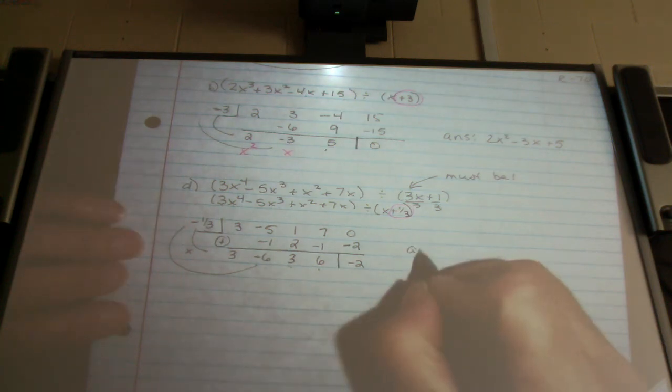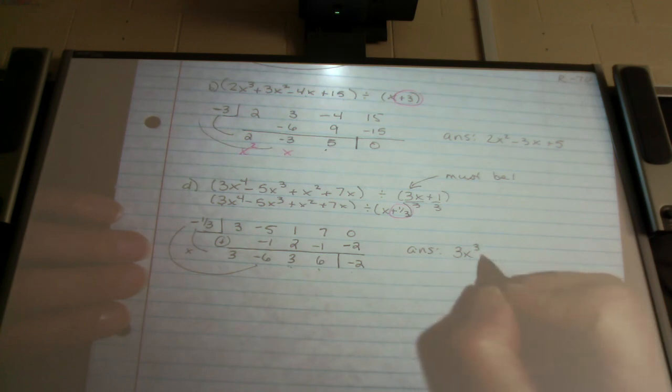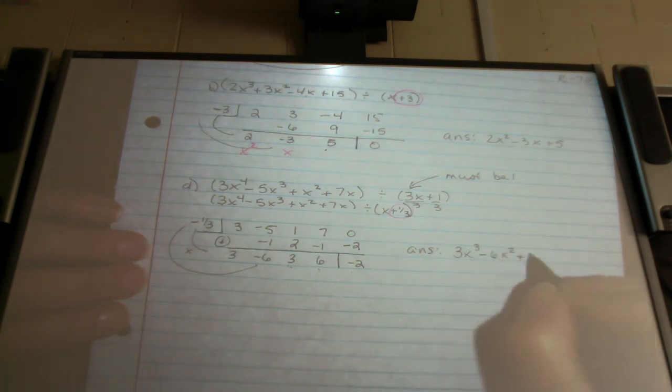So our answer is going to be 3x to the 3rd minus 6x squared plus 3x plus 6, remainder -2.